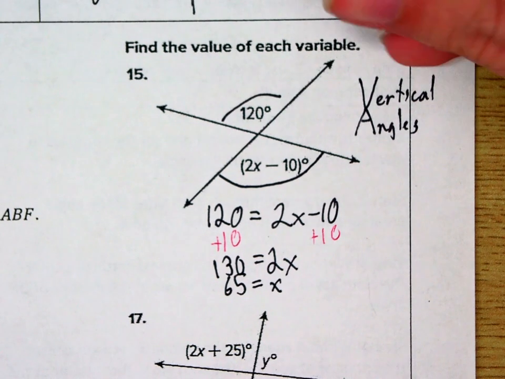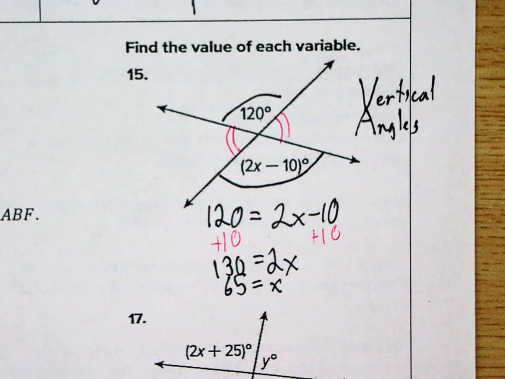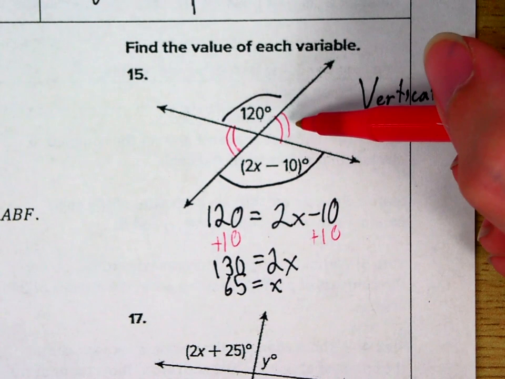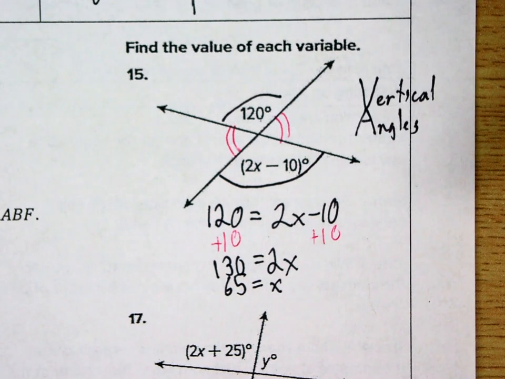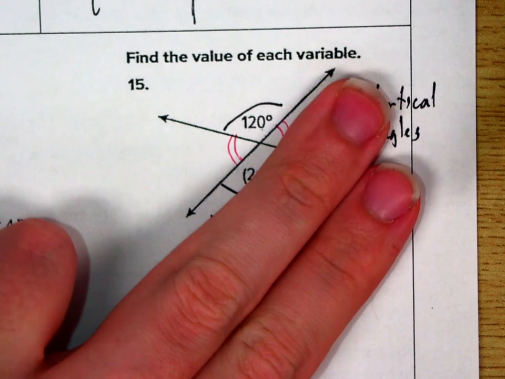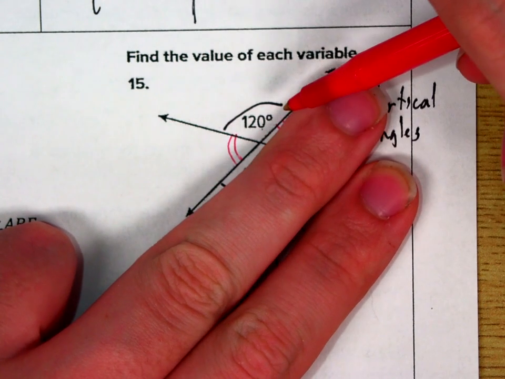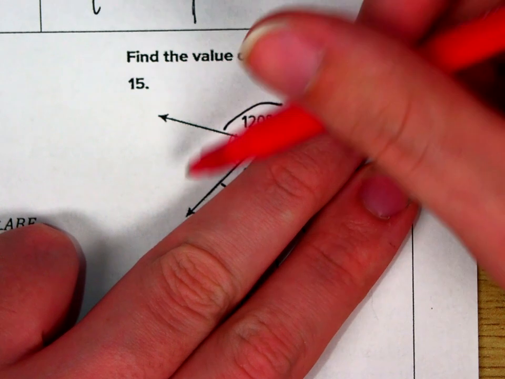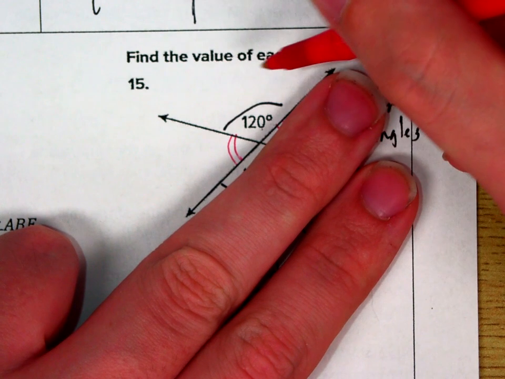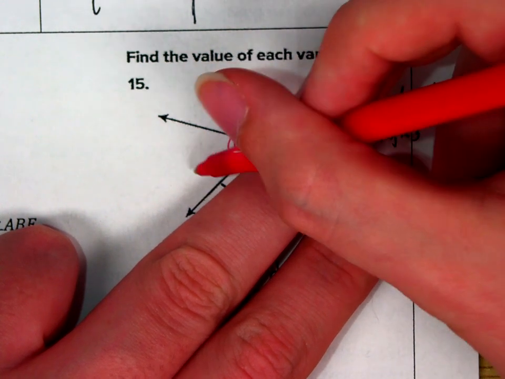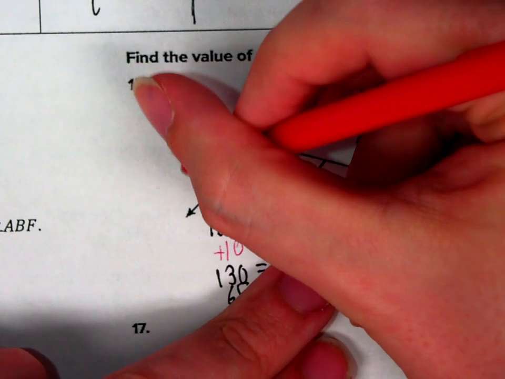If we were asked to find one of the other angles in this picture, one of the other values of the other vertical angle pair, we could find that by covering up part of the picture and seeing these two angles make a straight line. They make 180 degrees. So we go 120 plus what number makes 180? Well, that's just 60 degrees.